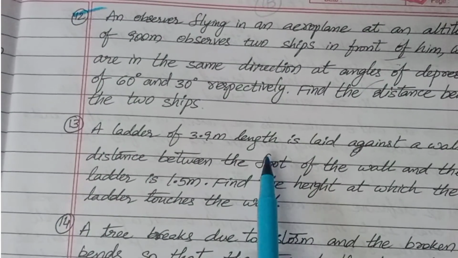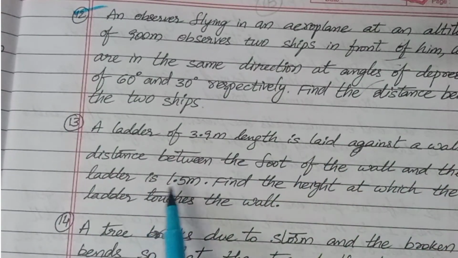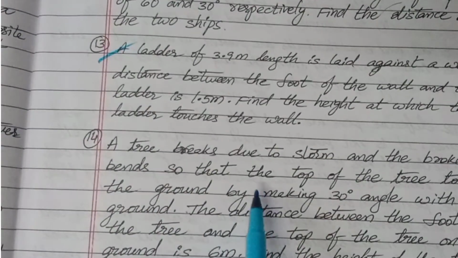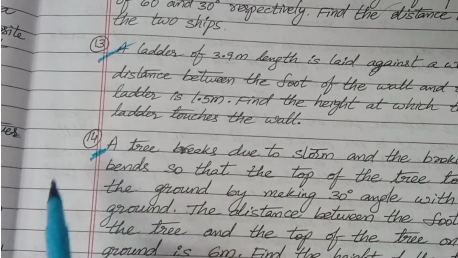A 3.9 meter ladder is laid against the wall. The distance between the foot of the wall and the ladder is 1.5 meters. Find the height at which the ladder touches the wall. This is also an important question now. A tree breaks. This is also an important question.